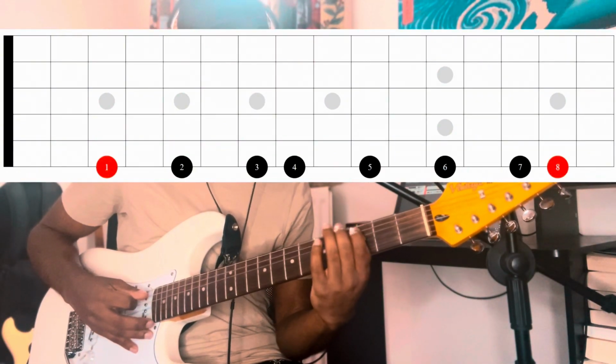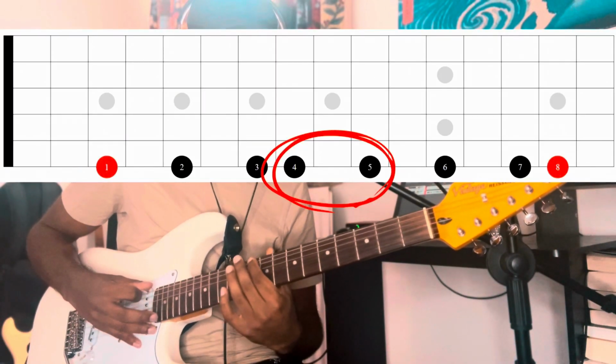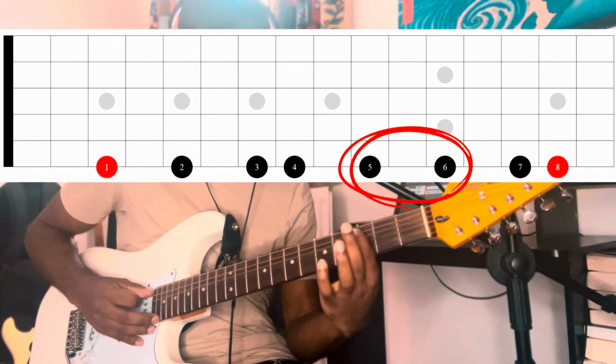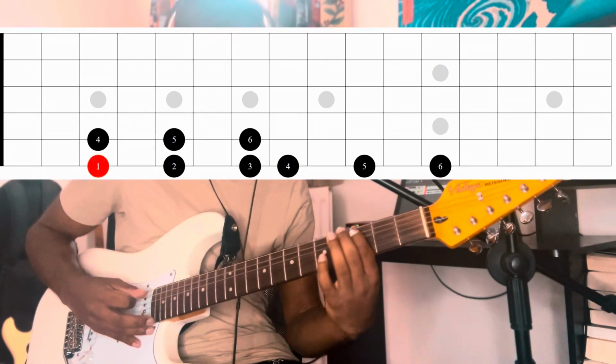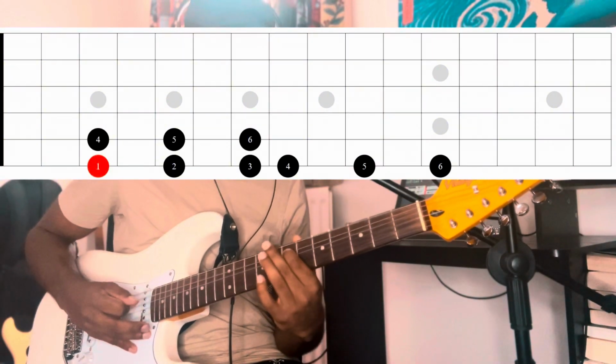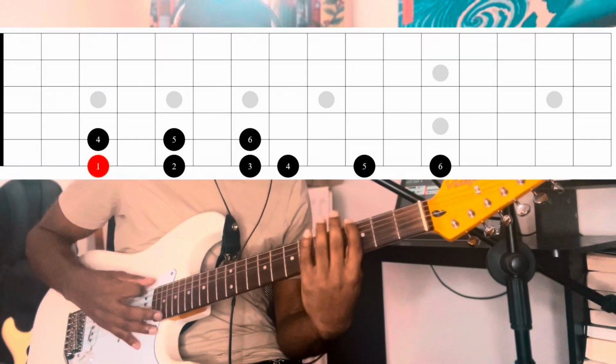Cool. Now, I know 5 is a whole step away from 4, and 6 is a whole step away from 5. So if I know 4's over here now, I know 5 is a whole step away from 4, and 6 is a whole step away from 5. So now it should look something like this, right?